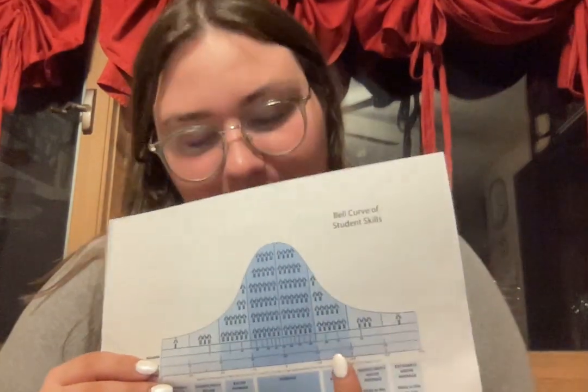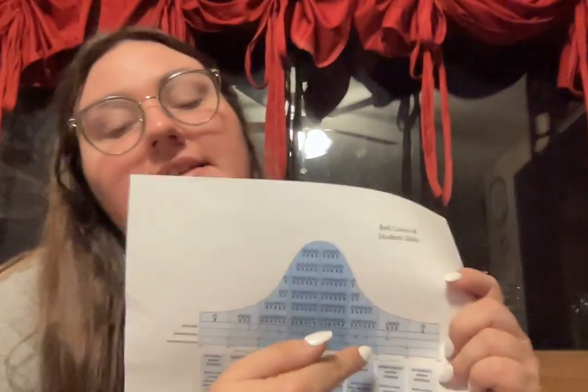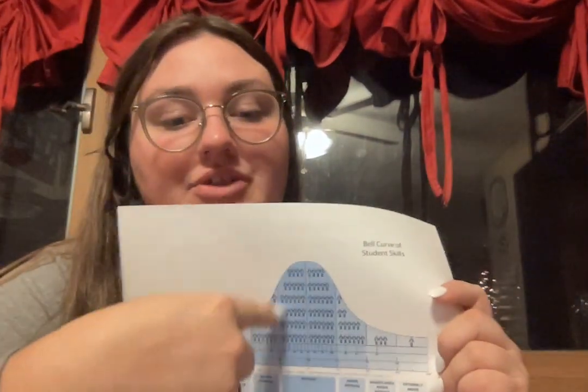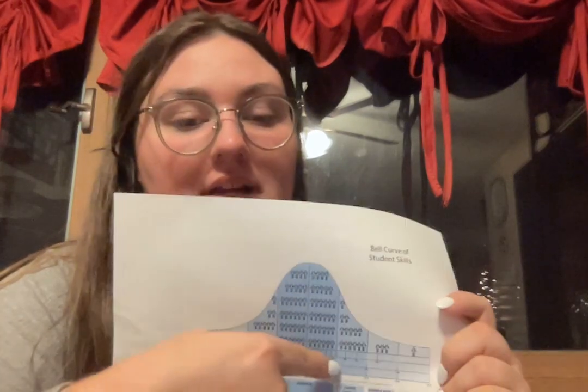so if they are in here, that means that they are excelling more than the average range of students, and as we go more this way, the more that the student is excelling. So let's look at Sherlock's scores and then place them onto the paper.